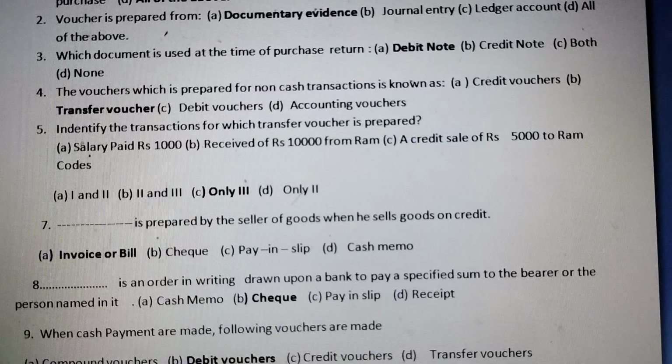Question number 8: dash is an order in writing drawn upon a bank to pay a specified sum to the bearer or the person named in it. So that is a document. See, when you issue checks to somebody, we are requesting the bank to pay the amount mentioned in the check to the persons mentioned in the check, and that is definitely the check. The options are cash memo, check, pay in slip, receipt.